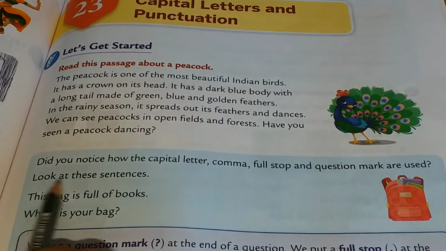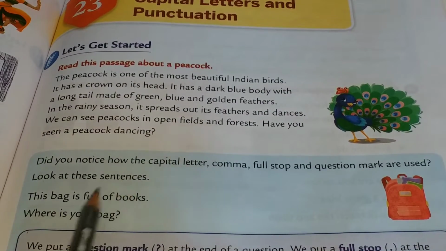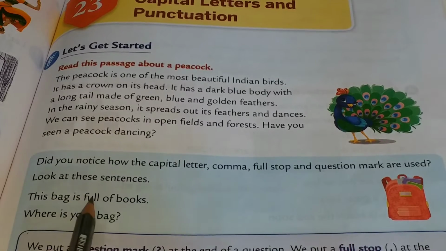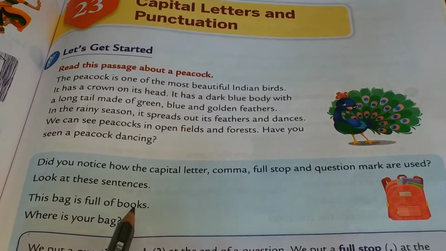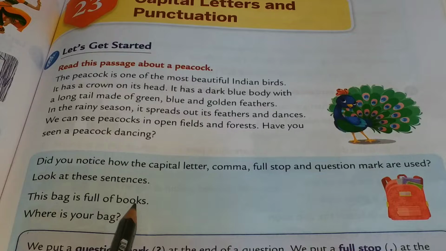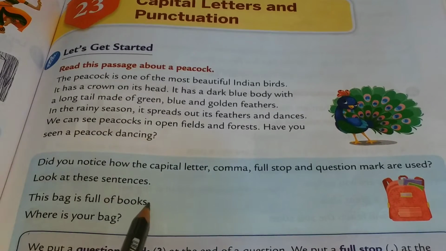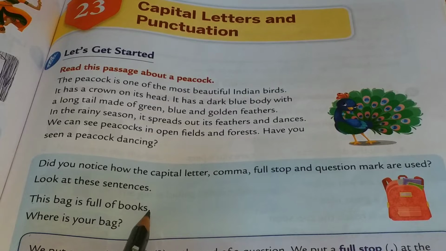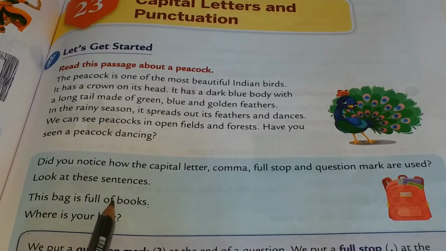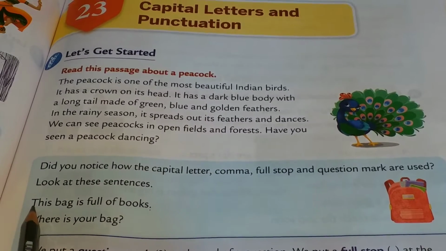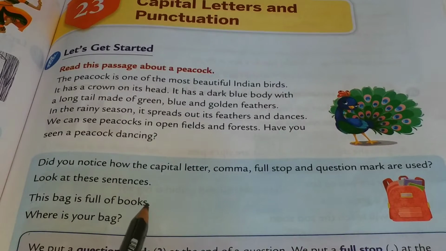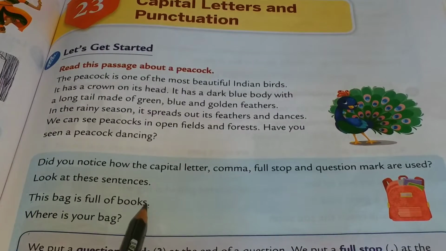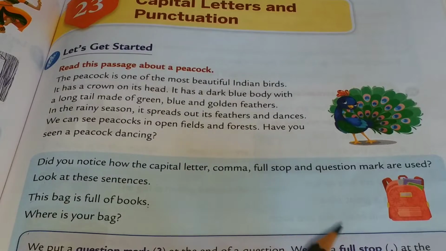Okay? Now have a look at these sentences, children. This bag is full of books. Now this is a simple sentence. See, it is starting with a capital letter and ending with a full stop. Okay, so when you begin a sentence, you have to begin it with a capital letter. And at the end of a sentence, you have to put a full stop.